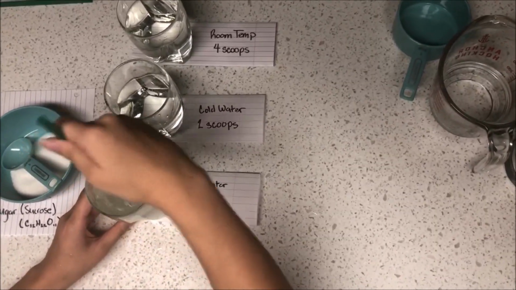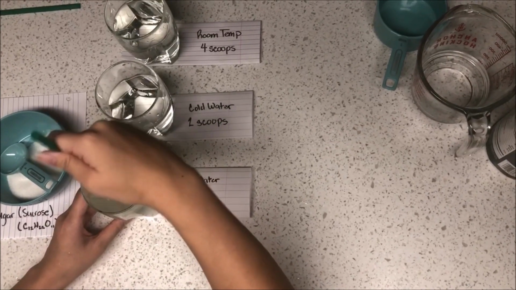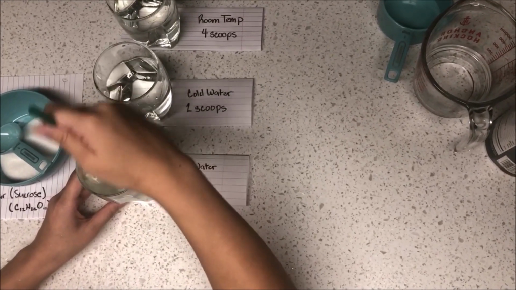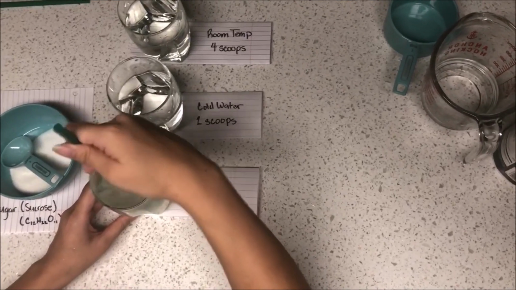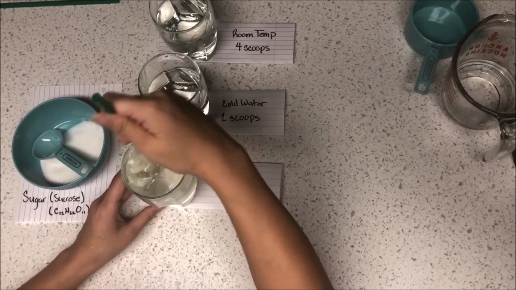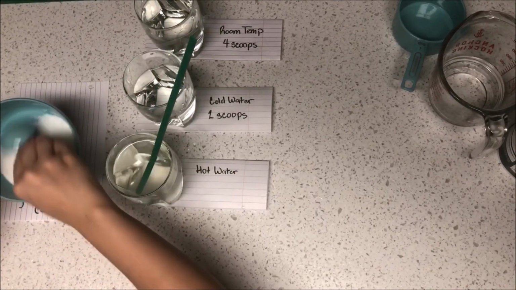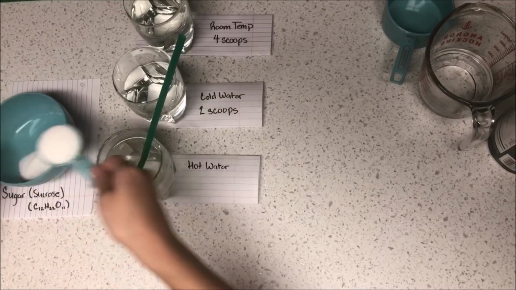It's taking quite a bit of stirring. All right, that's dissolved. 1 more. 7.